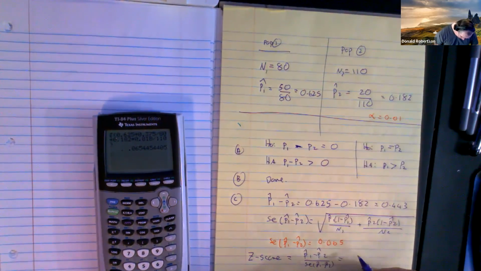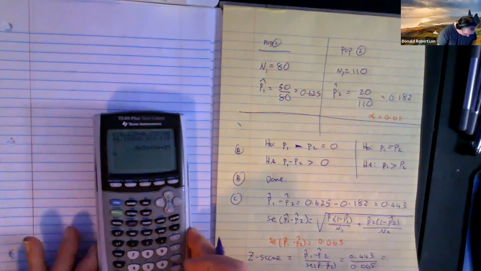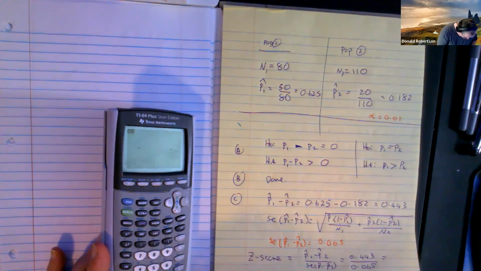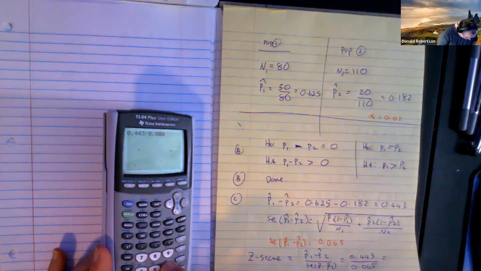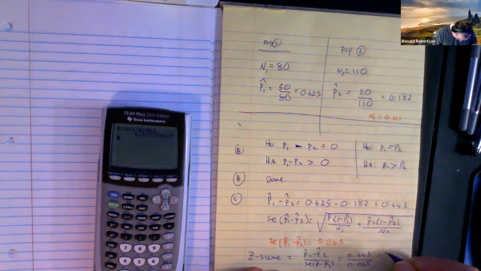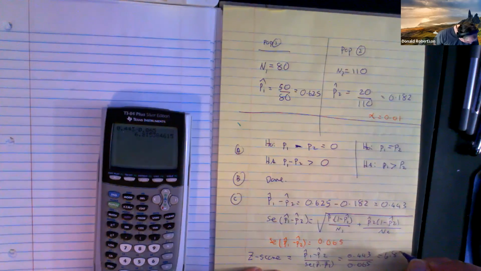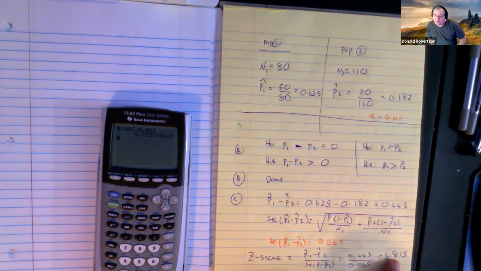And the difference was 0.443 divided by 0.065, and I get a Z-score of 6.815.